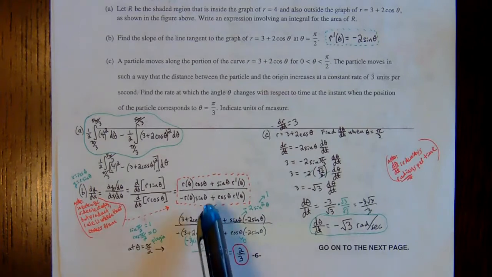But like I said, make sure you do the derivative and show your setup and everything like that. That way, if we happen to make a little mistake, you have a bunch of points on there. All right, now letter C.